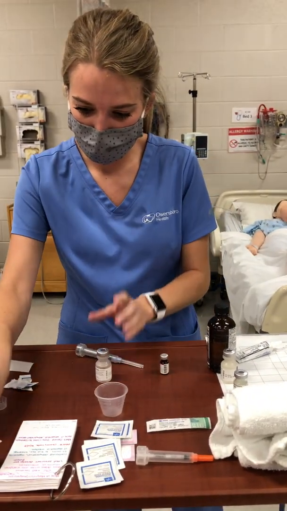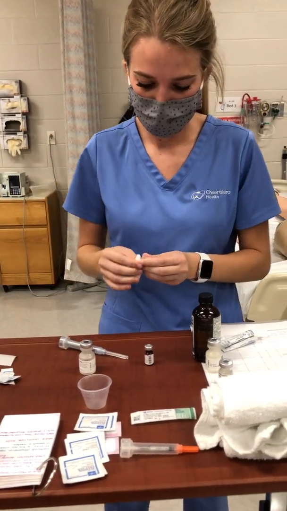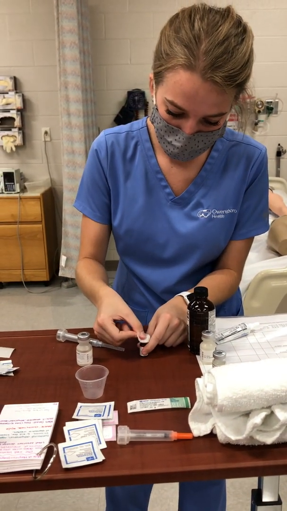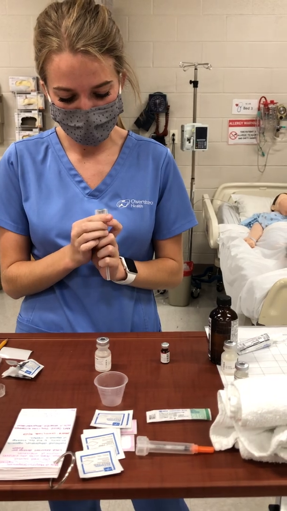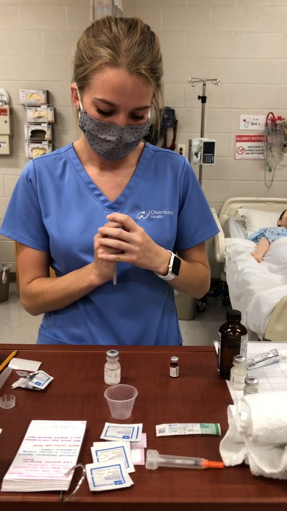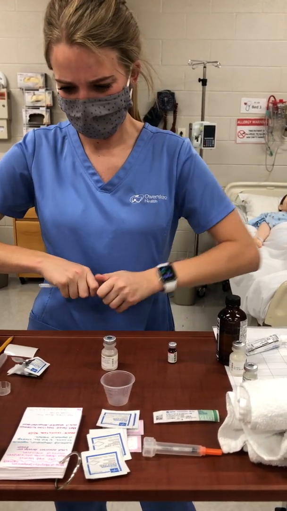So I'm just going to clean the top. I'm using a 22 gauge and a 1.5 inch needle.